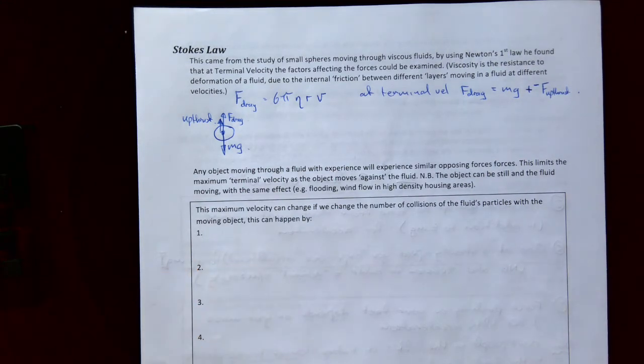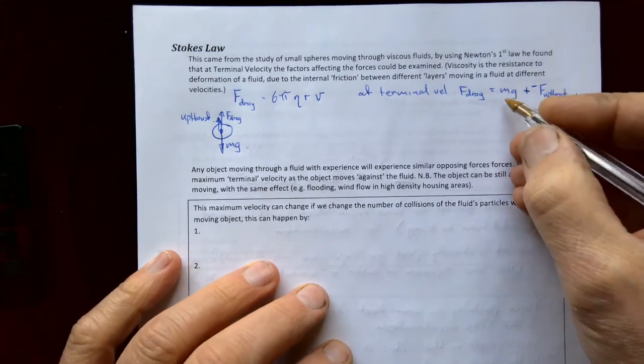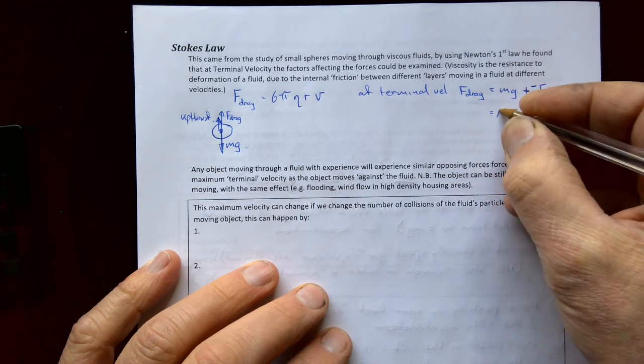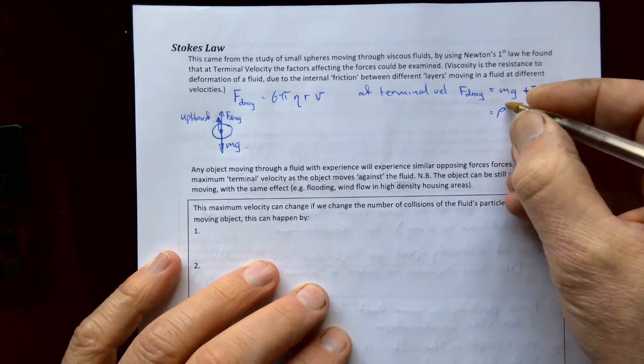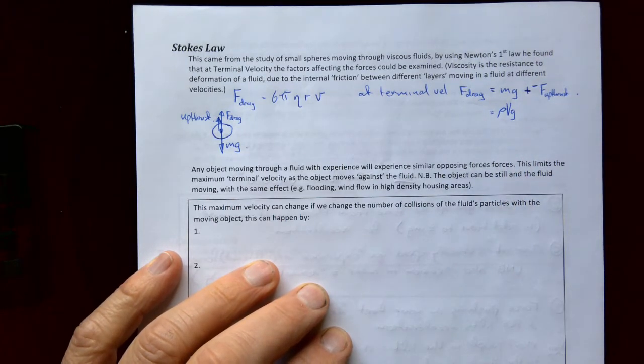Now if we do a little bit of revision, we can remind ourselves what was going on. Gravity is obviously gravity, but the mass, how do we find that? Density and volume. So density times volume will give you mass, times g.